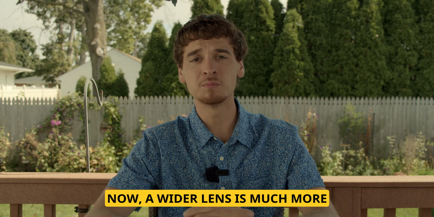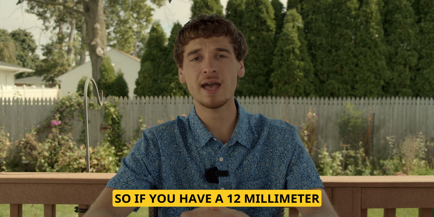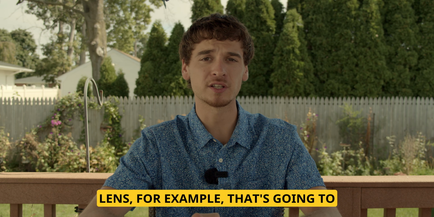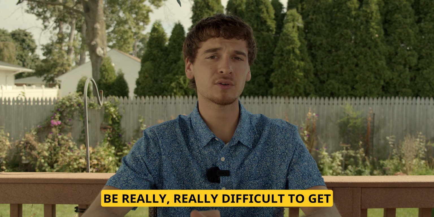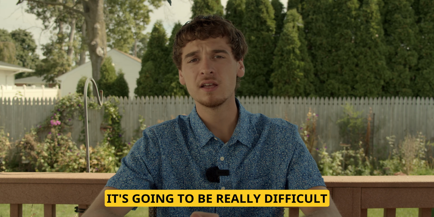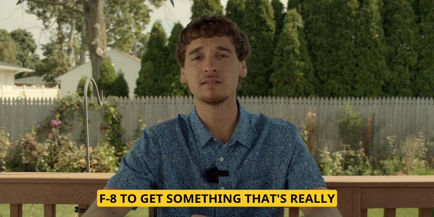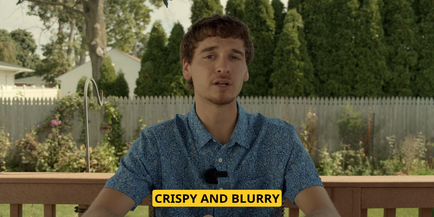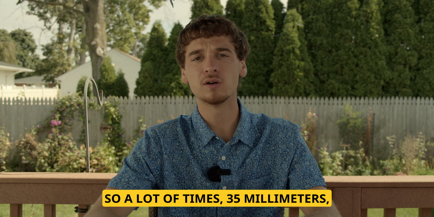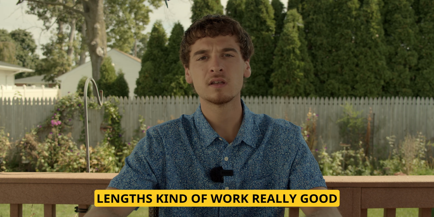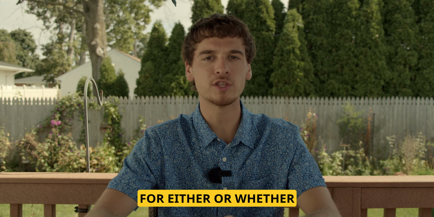Now, a wider lens is much more difficult to get that blur. If you have a 12 millimeter lens, for example, that's going to be really, really difficult to get a blurry background. 16 millimeters, going to be really difficult to get a blurry background. You're going to need a number like f/1.8 to get something that's really crispy and blurry with a lens like that. So a lot of times 35 millimeters, 50 millimeters, those medium focal lengths work really well for either or, whether you want the blur or not.